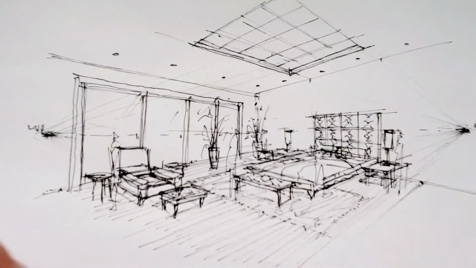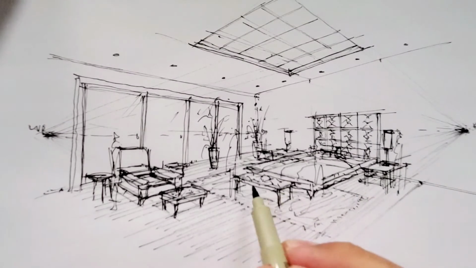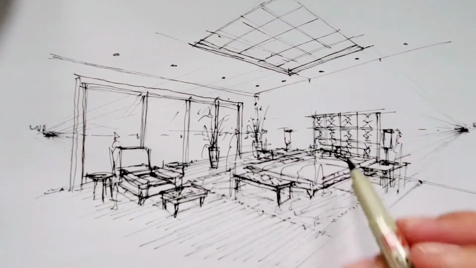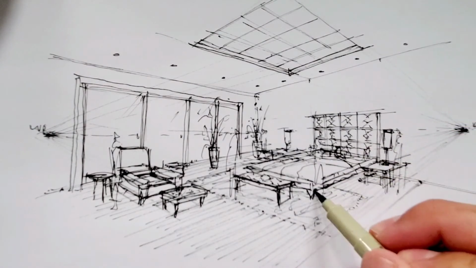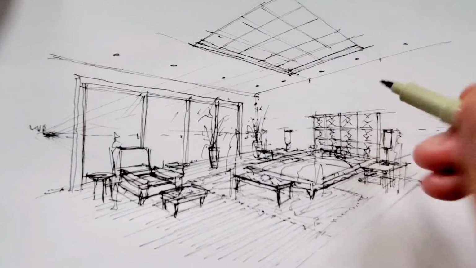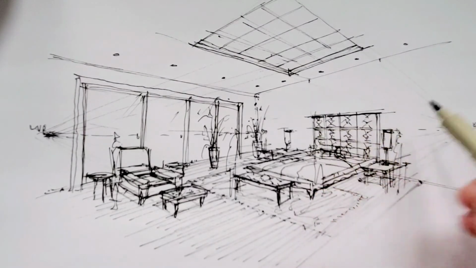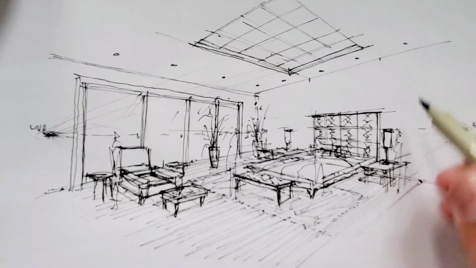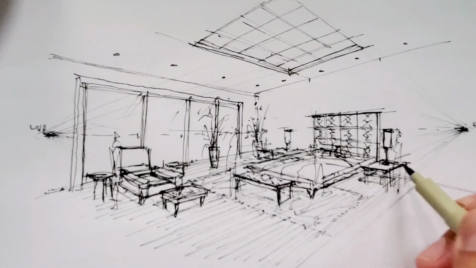I did this with my old two pen. I can go back with a little thicker pen and start highlighting areas that I want to highlight. Let's say I want to highlight more of the bed frame, or this area here. Or you want to highlight more of this edge here, so you have more clarity.